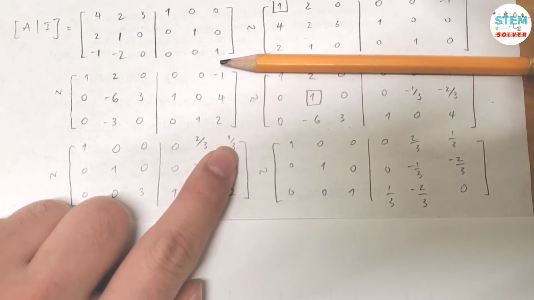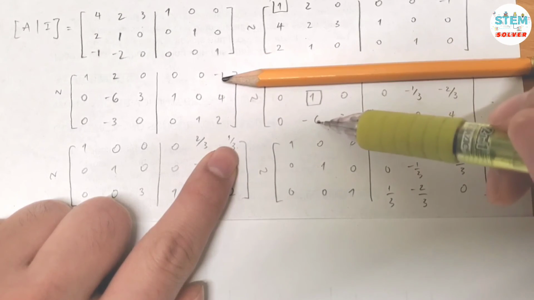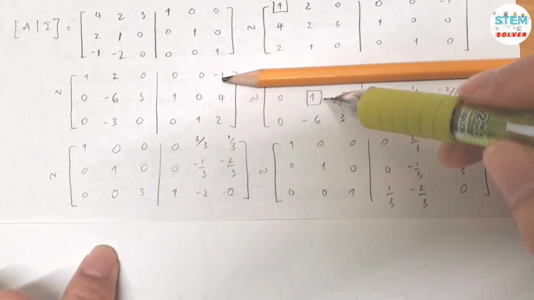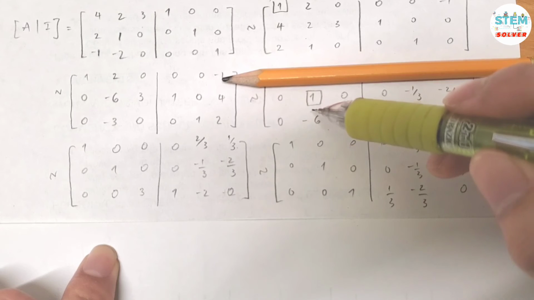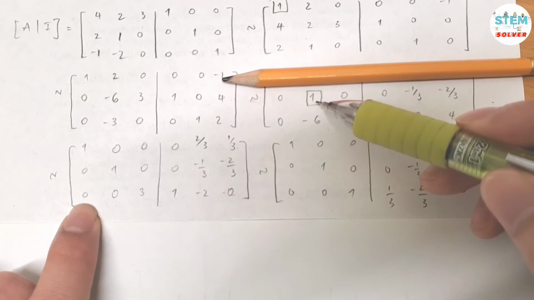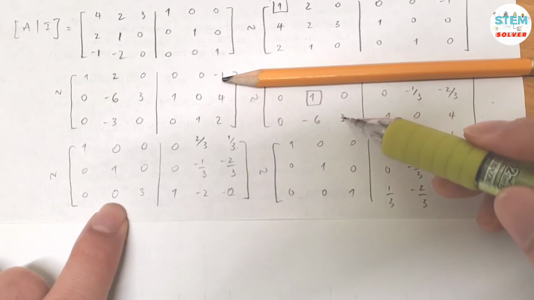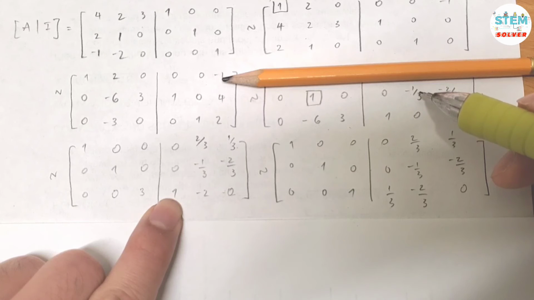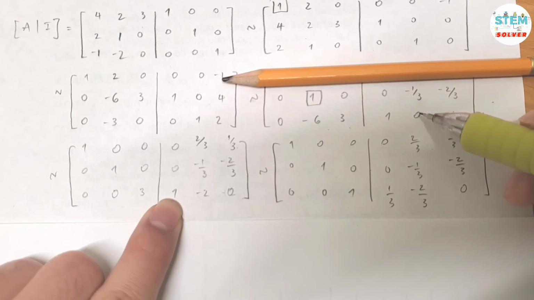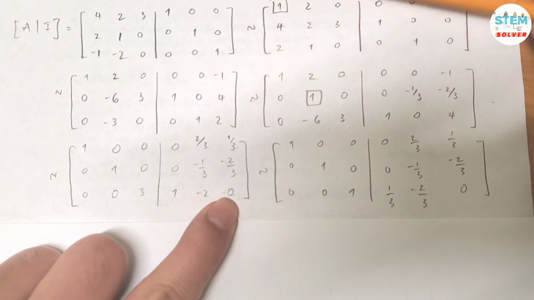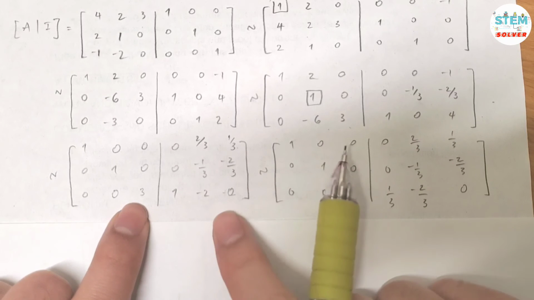Now for this one, how to make this 0? Same process, same procedure. Multiply the second row by positive 6, and then add it onto the third row. 0, 0, of course. 6 times 1, positive 6 minus 6, 0. 0 plus 3, 3. 0 plus 1, 1. 6 times negative 1/3, negative 2 plus 0, negative 2. 6 times negative 2/3, negative 4 plus 4, 0. Okay? Now we have this matrix.